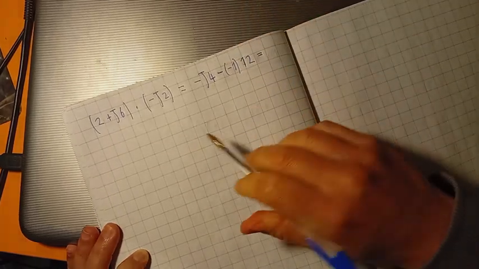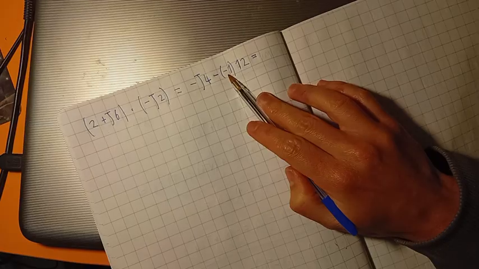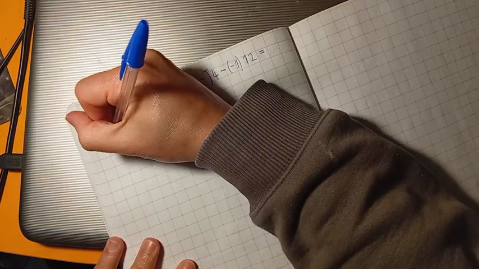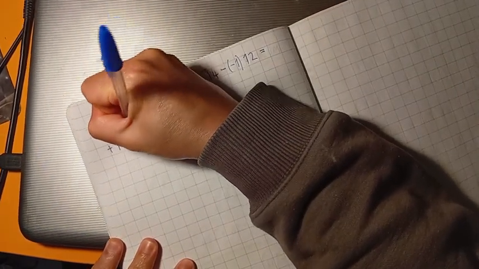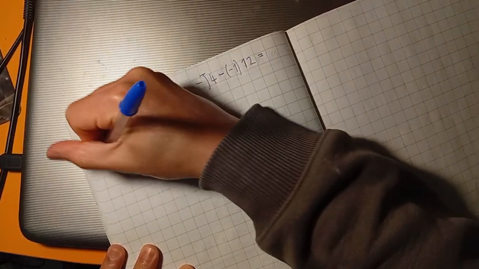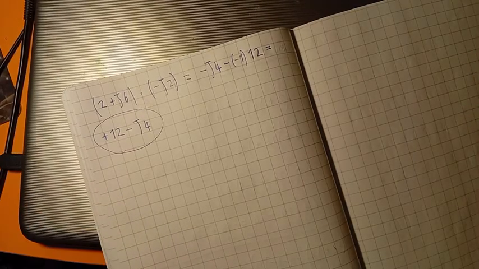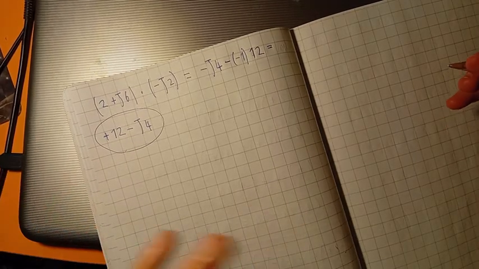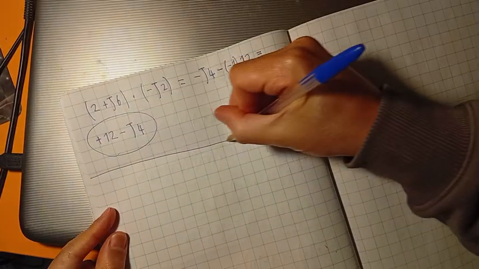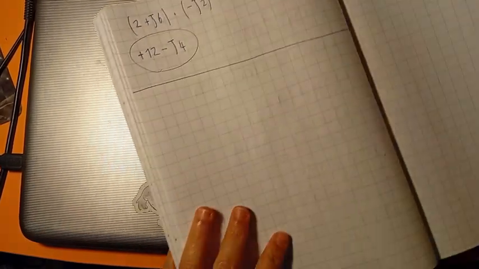Minus minus is plus, so it is plus 12 minus j4. This is how you do multiplications with complex numbers. So multiplication is enough. Let's do divisions, and we are done with this video.